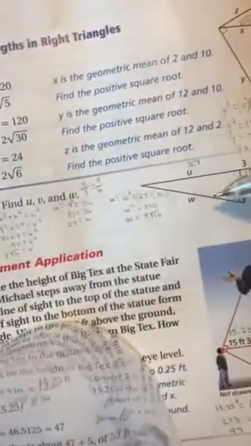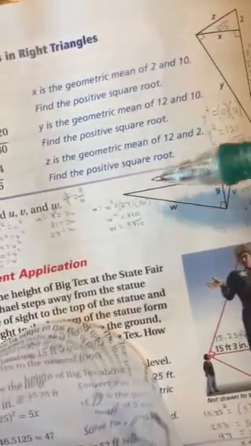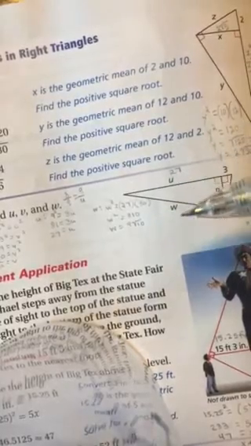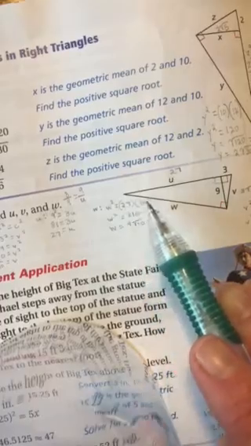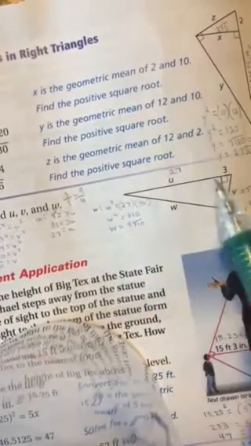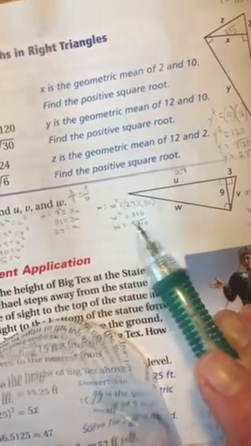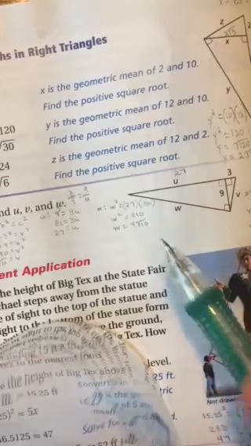And lastly, we're going to solve for w like we did right here, but this time we're going to use the part of the hypotenuse that's closest or adjacent to w. So we're going to have w squared equals 27 times the whole hypotenuse, which is 27 plus 3, or 30. w squared equals 810, and w equals 9 square root of 10.